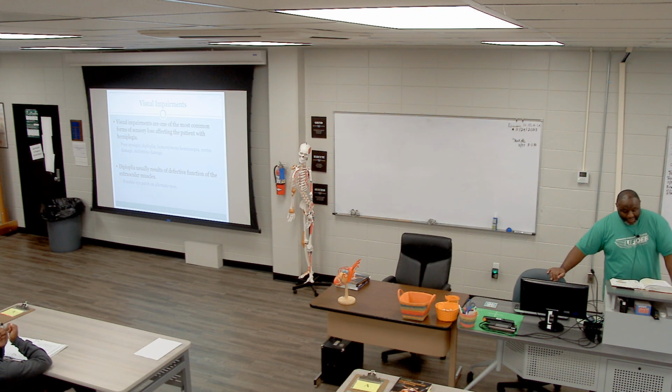Visual field deficits are probably the most common visual defect affecting patients with hemiplegia, and they occur most frequently following damage to the middle cerebral artery. Just middle cerebral artery. The diagnostic term for the deficit is homonymous hemianopia.